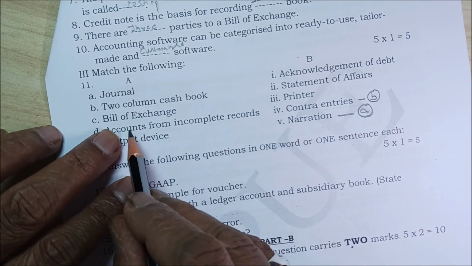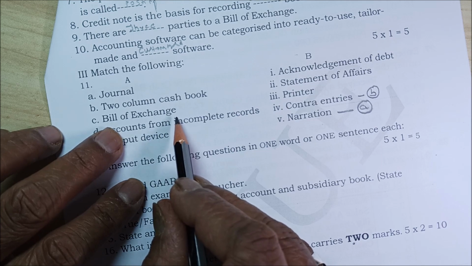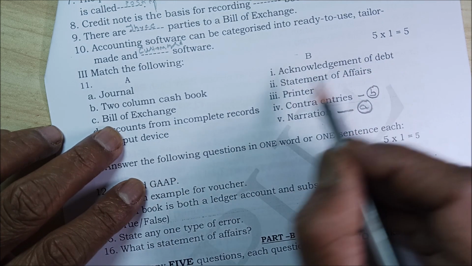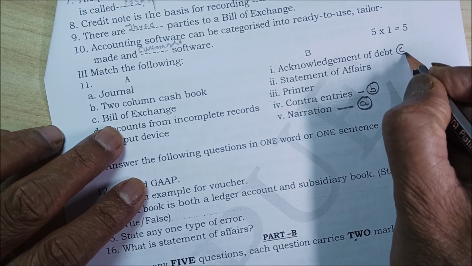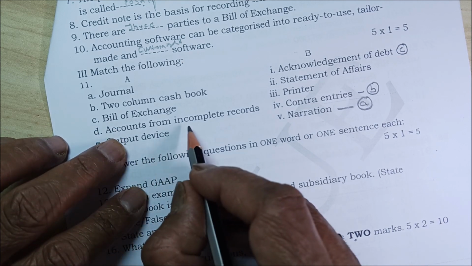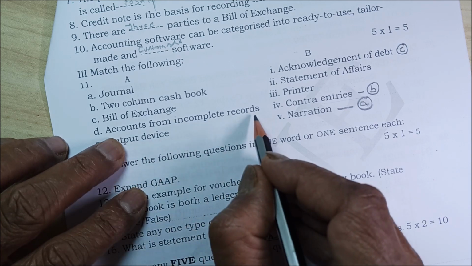Bills of exchange. What is a bill of exchange? It is a negotiable instrument. It is the acknowledgement of debt. That is C. Then accounts from incomplete records. That means it is the single entry system of bookkeeping.